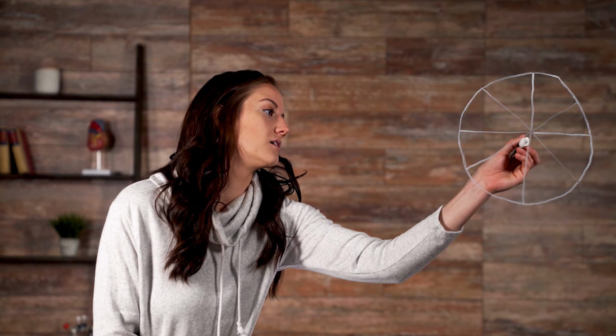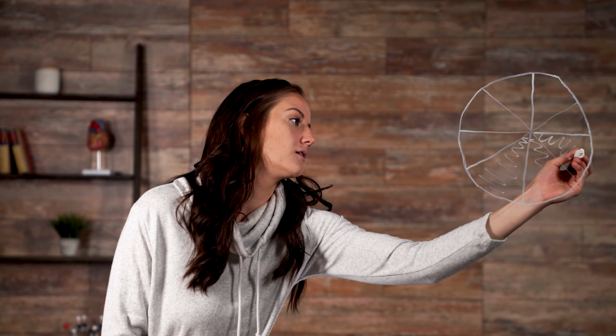So, what is a fraction? A fraction is a part of a whole, which means a fraction can never be a whole number. Think of it like this. Our circle is divided into 8 equal pieces. Let's say 3 pieces were filled in. That means that 3/8 of our circle is filled in.